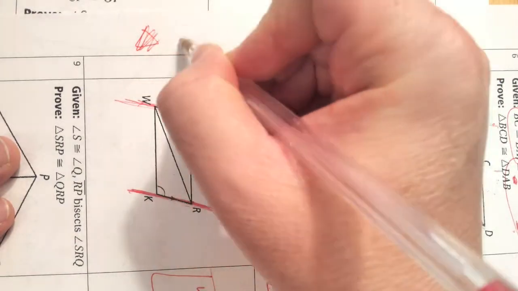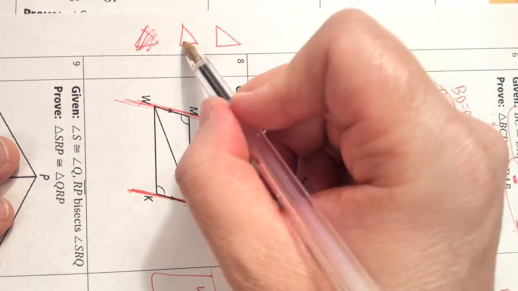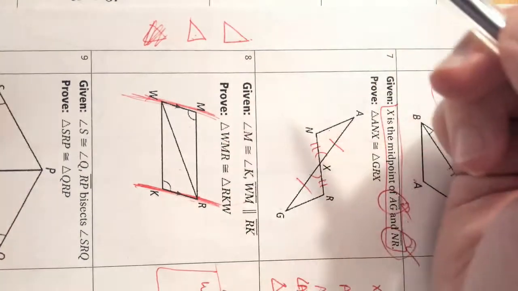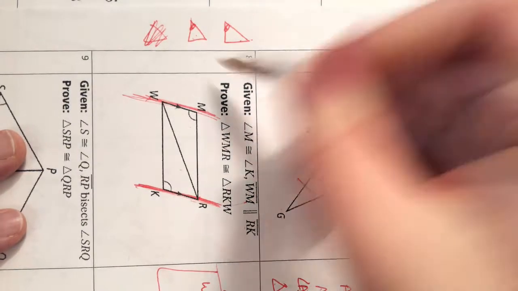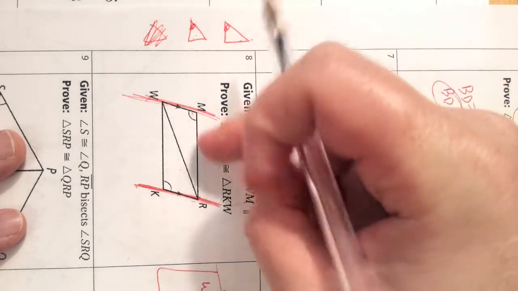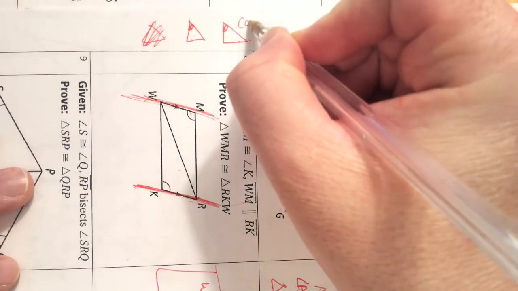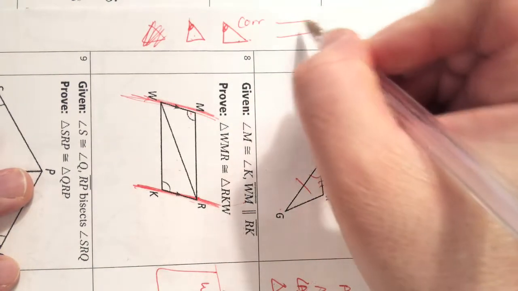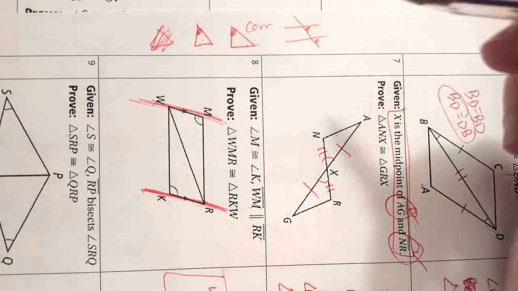This looks like I just moved this to here. That's not what we have here. This does not look like I just slid it over. So if it's not a copy paste, we're not going to use corresponding, where these 2 angles would be equal to each other.